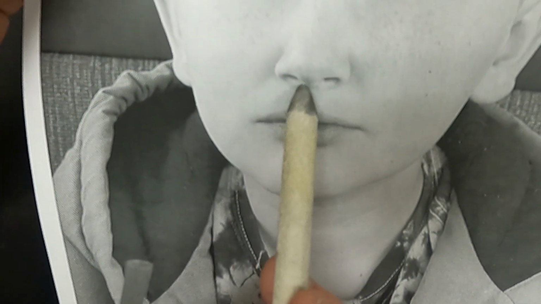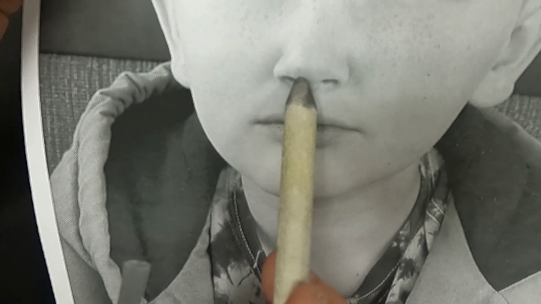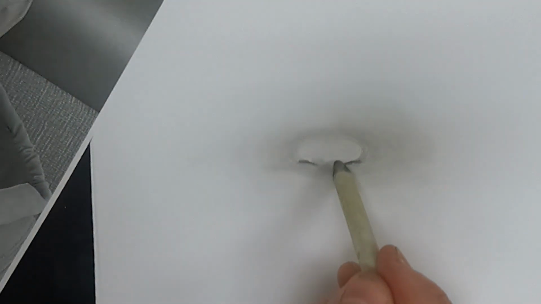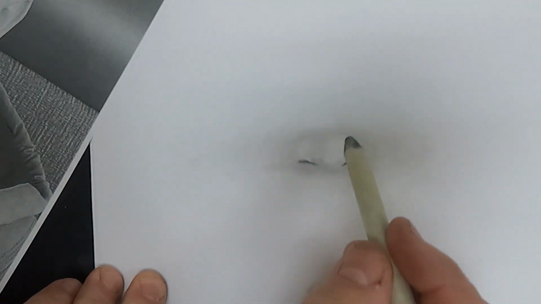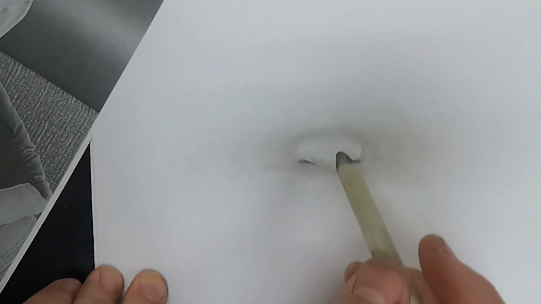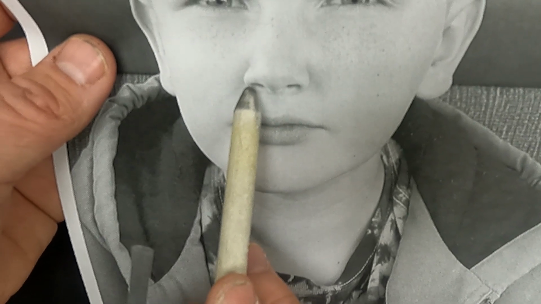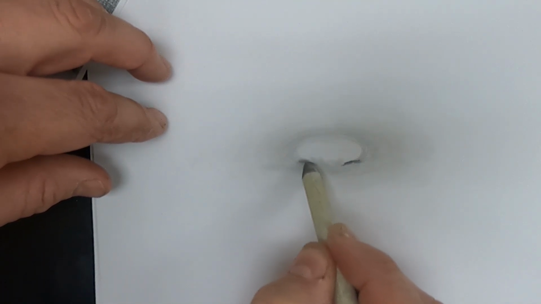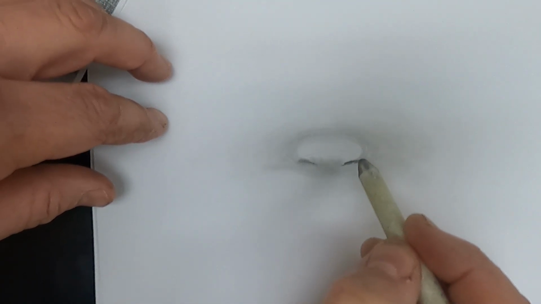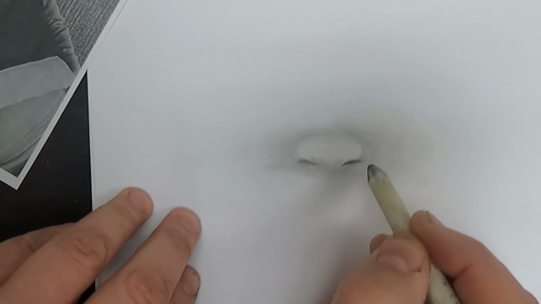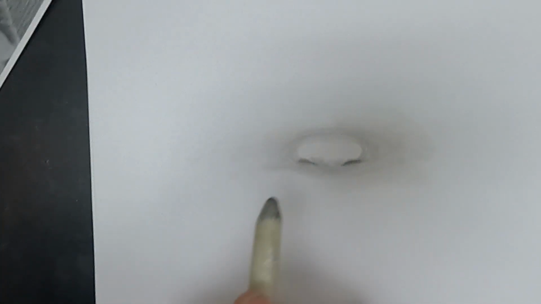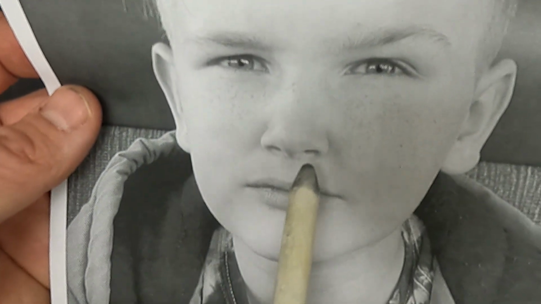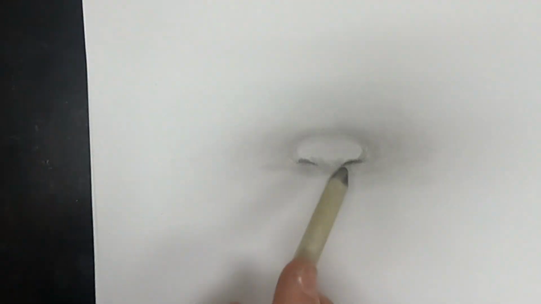Okay, and now what I'm going to notice here is this little kind of V shape between the nostrils. So I'm going to just blend that in like that. And maybe a little bit of a darkness right there where the nostril flare is in shade. This side's not so much. And now what I need to do is just spend some time erasing a lot of this mess that I've made.